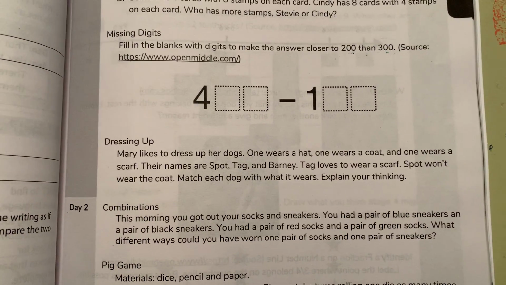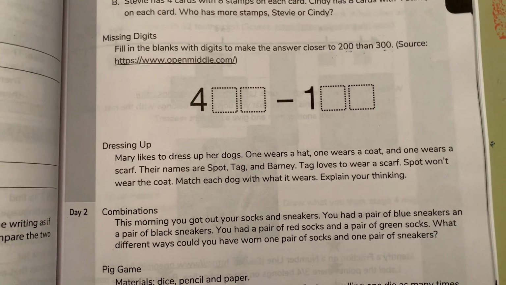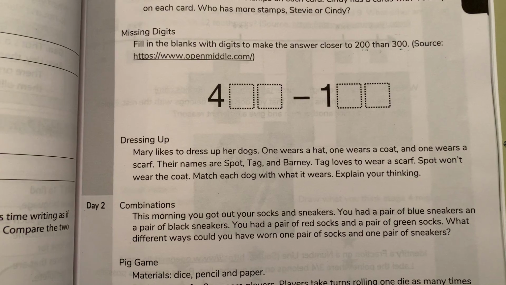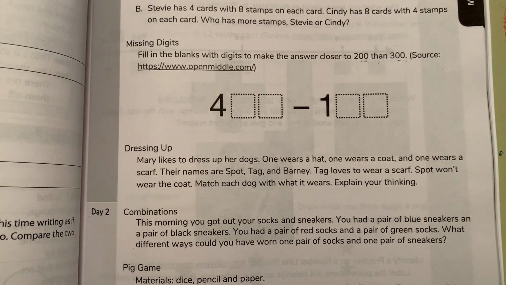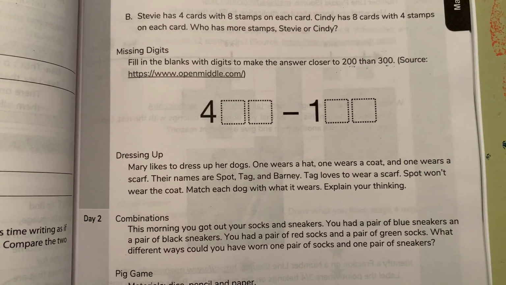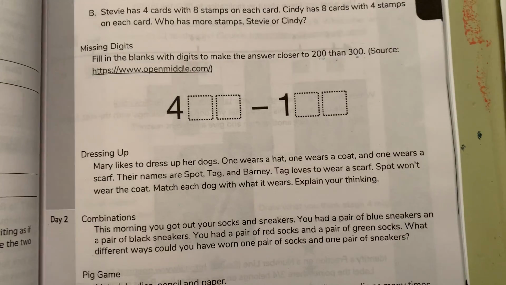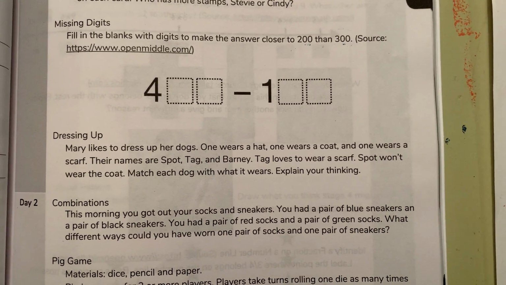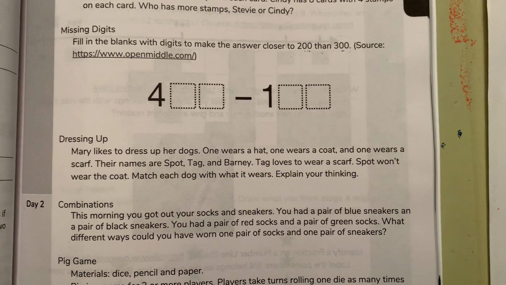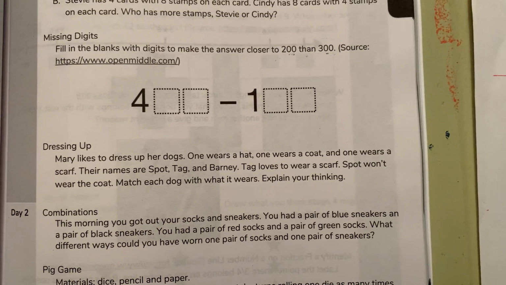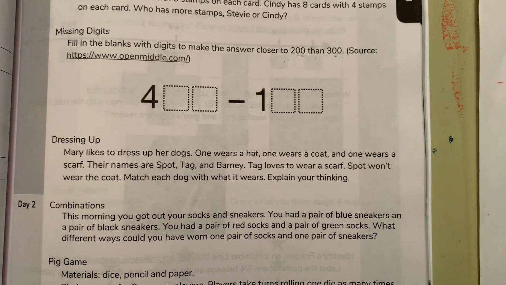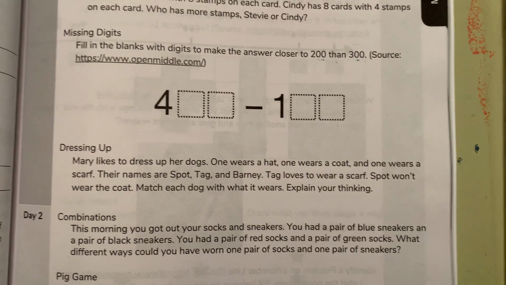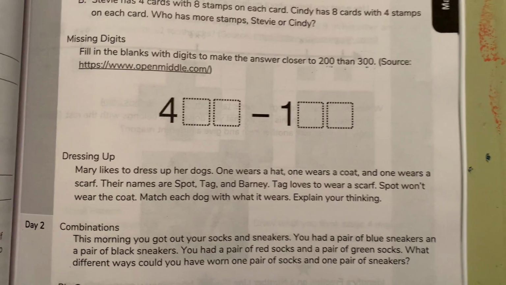Tag loves to wear a scarf. Well, he's probably going to get the scarf. Spot won't wear the coat. So what's left? The scarf is probably taken, Spot won't wear the coat, and so that leaves the hat. And then you're left to figure out what's the last piece of clothing that Barney's going to have.